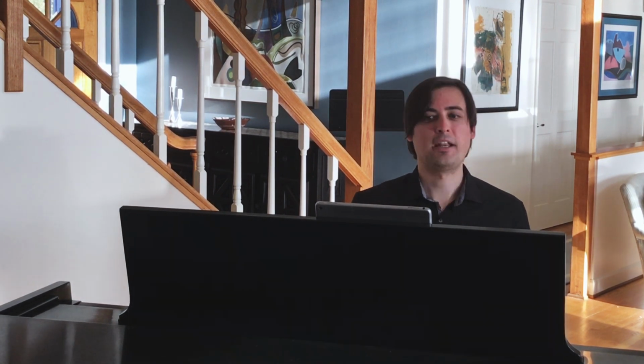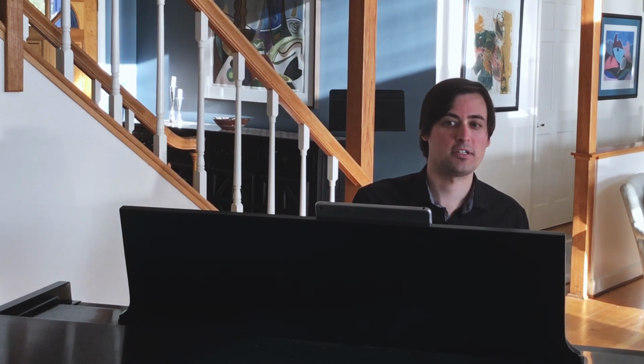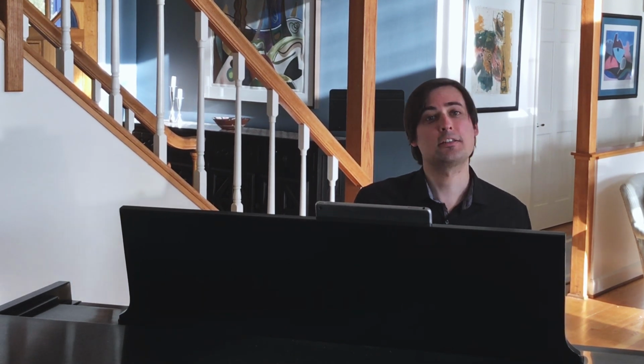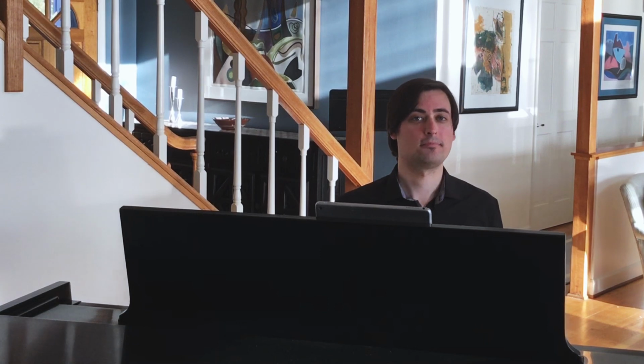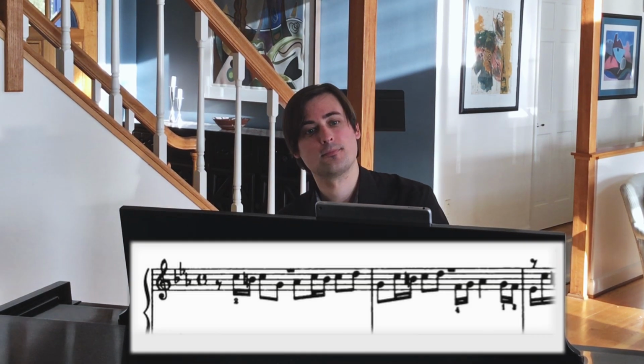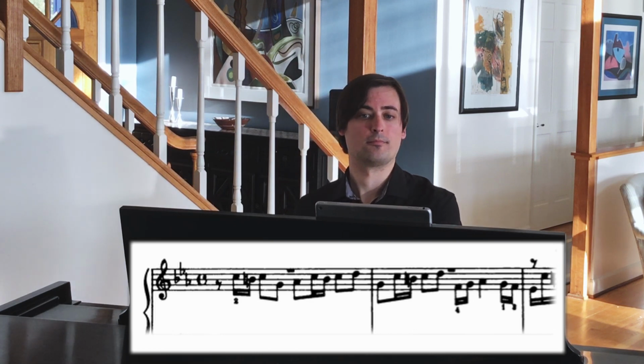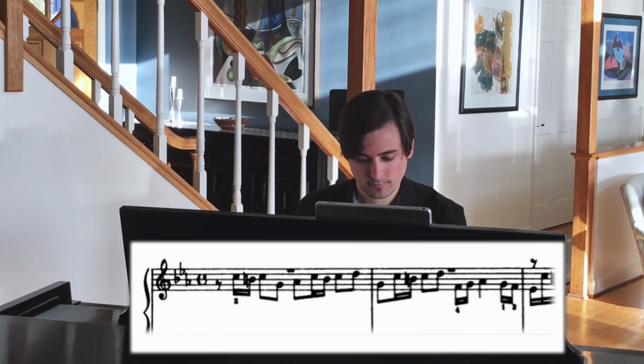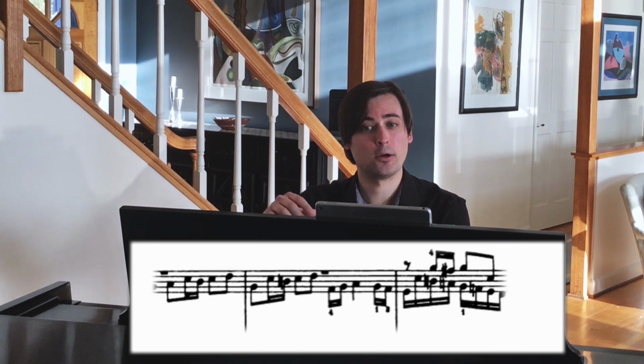Sound familiar? Well, now, while the soprano line is singing the subject, the alto line, which was the first to enter, doesn't just stop. It continues with what we call a counter subject. Listen to the two of them together. First the alto. Now the soprano.